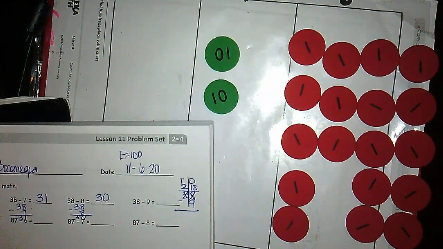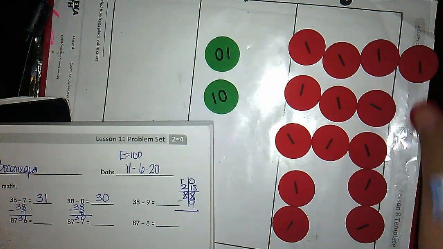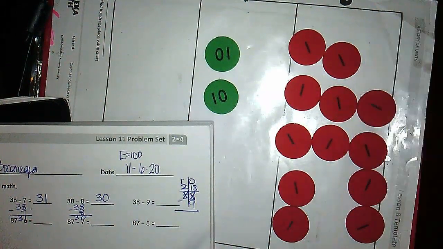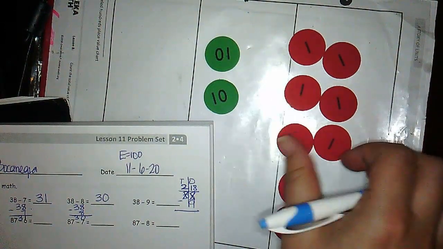Now, can I take away a part? I have 18 ones. Can I take away 9? Do I have enough? Yes, I do. Are you ready to see it? We go 1, 2, 3, 4, 5, 6, 7, 8, 9.